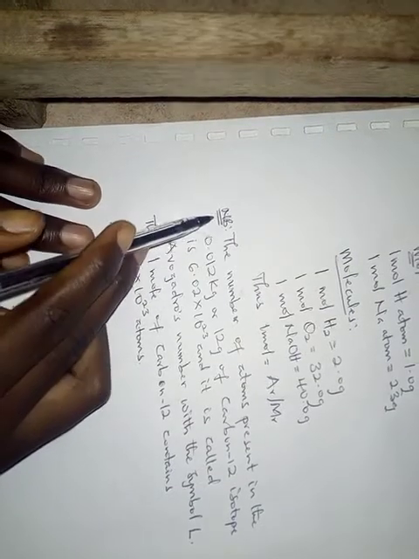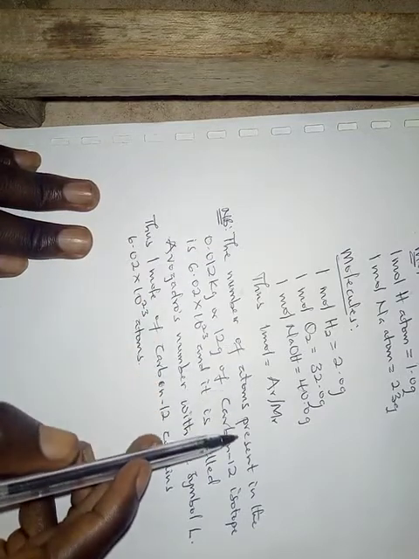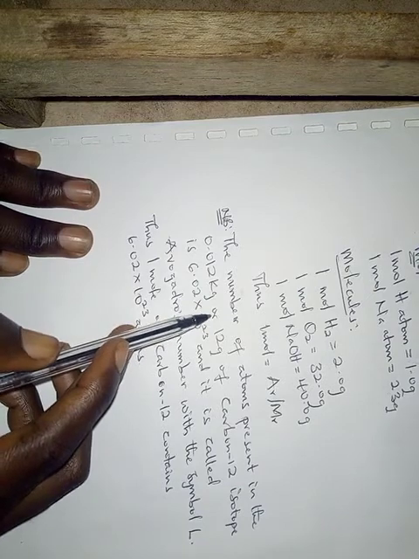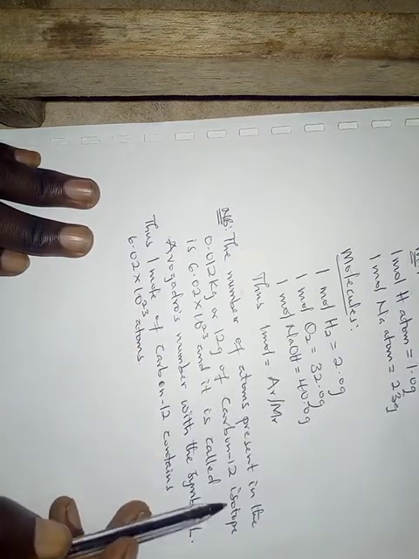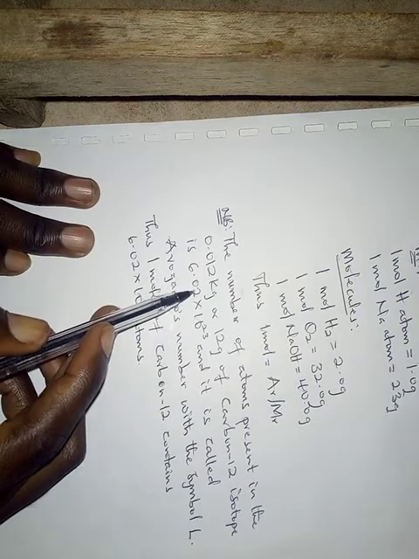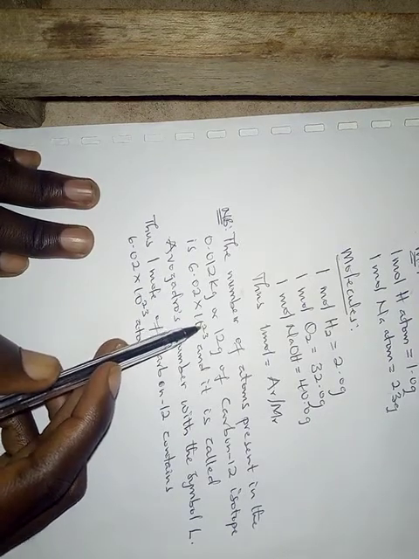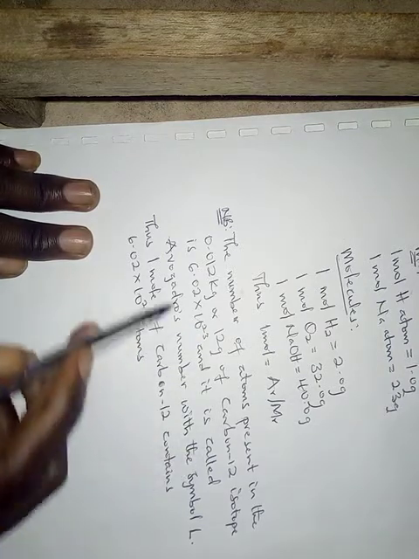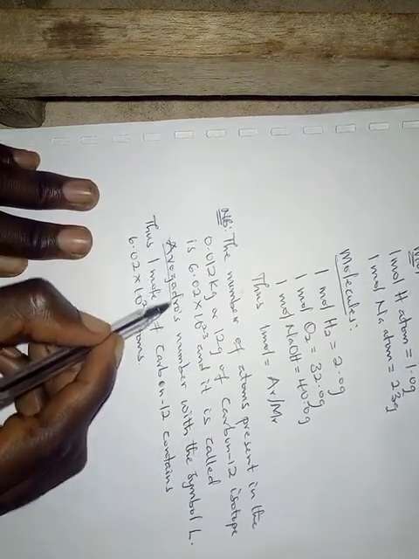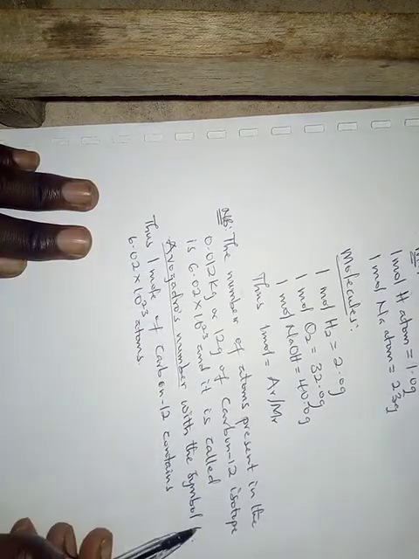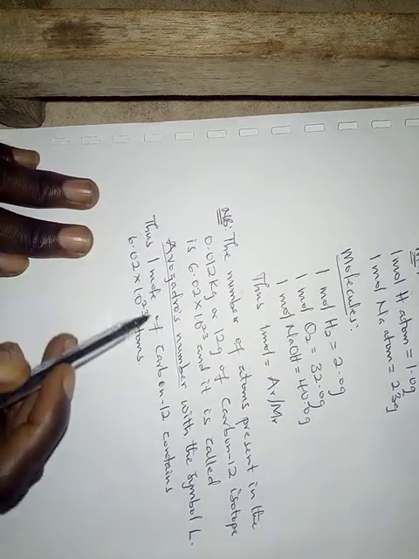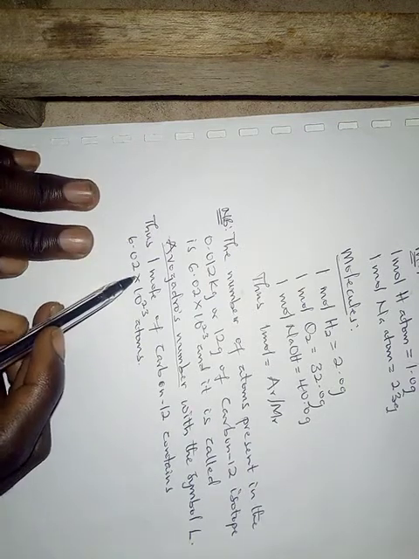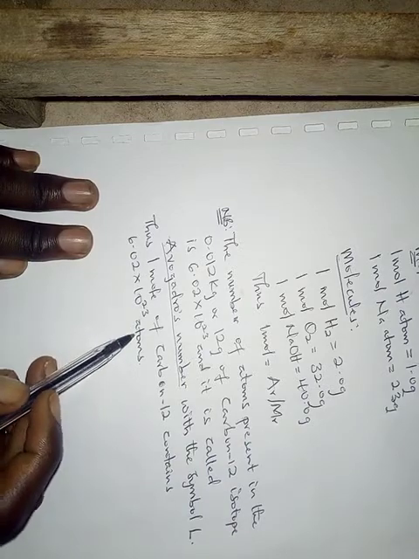Let's note that the number of atoms present in 0.012 kilogram, or 12 grams, of carbon-12 isotope is 6.02 times 10 to the power of 23, and it is called Avogadro's number, with the symbol L. So 1 mole of carbon-12 contains 6.02 times 10 to the power 23 atoms.